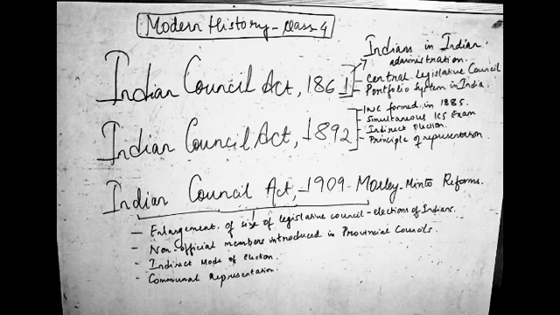So what was the portfolio system in India? It is much alike, or it laid the foundation for the first cabinet to be formed, the cabinet form of government of the government of India. What is the cabinet form of government? Every minister holds a particular department and he is responsible for that department.